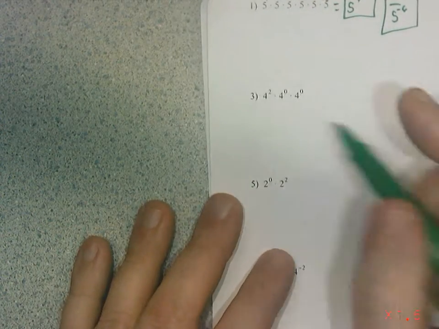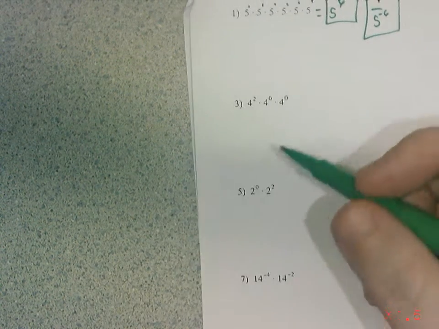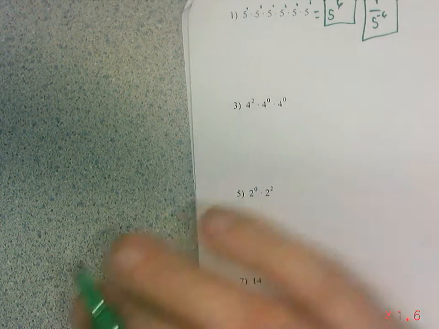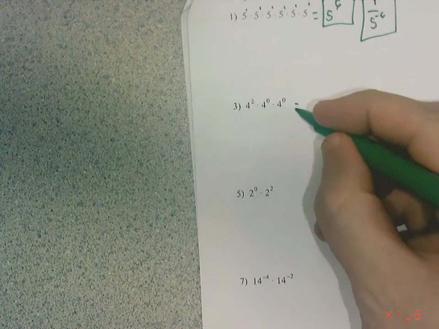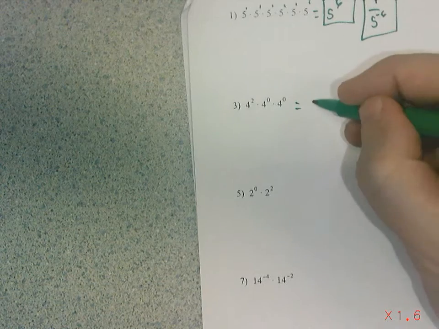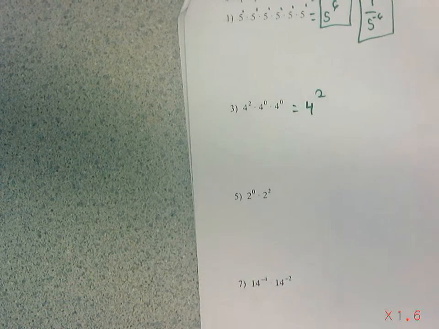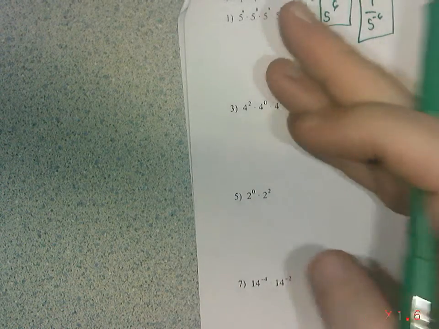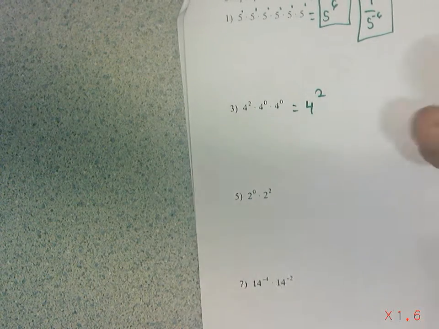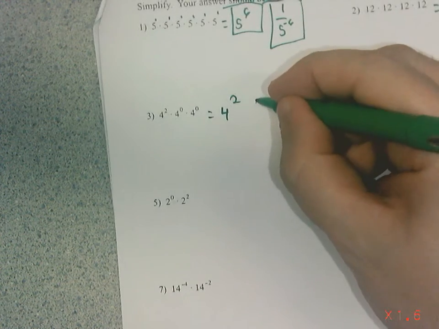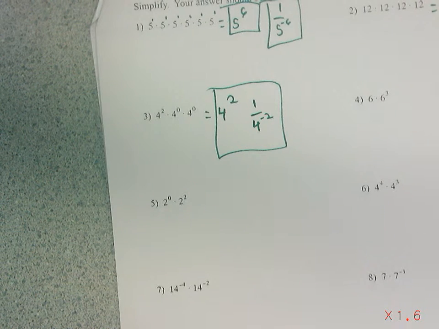Now let's look at number 3. I have 4 to the second times 4 to the 0 times 4 to the 0. Now I know 4 to the 0 is just 1, but let's look at it just as exponents for now. What's 2 plus 0 plus 0? Isn't it just going to be 2? Yeah, just 2, right? And if I think of that, it'd be 4 squared times 1, which would just end up being 4 squared still, because 1 times 4 squared is 4 squared. So we get 4 squared, and then make him unhappy, it'd be 1 over 4 to the negative 2, and that would be my two answers.